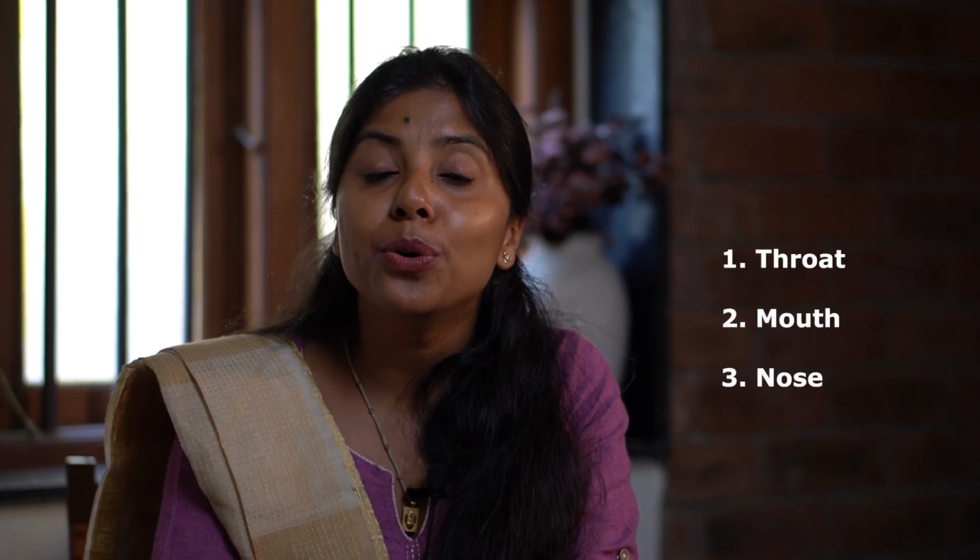So let's discuss how to apply this resonance while talking or while singing Indian classical music. Let's first start with how to do it for talking. There are three ways to deliver your voice while talking. The first one is through our throat, the second one is through our mouth, and the third one is from our nose.